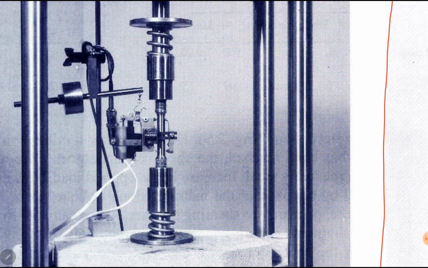There is a conflict. Actually, as per this formula, the diagram should go like this. The stress should increase. This one is called the true stress strain curve, and this other one is the engineering stress strain curve.